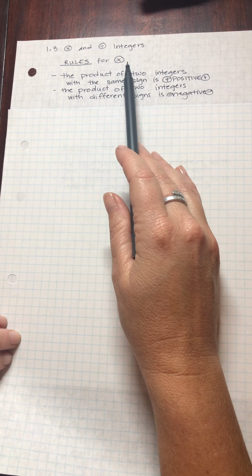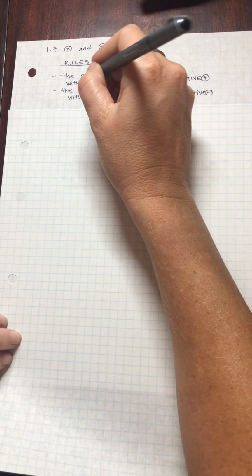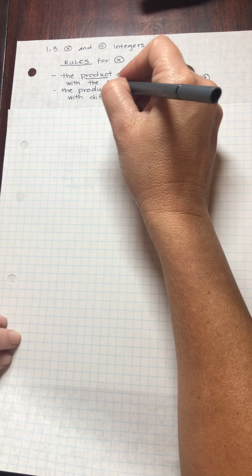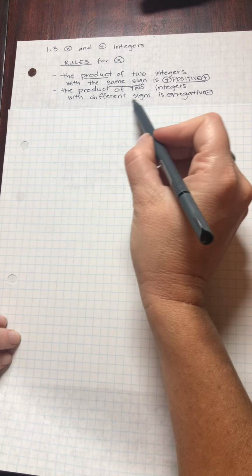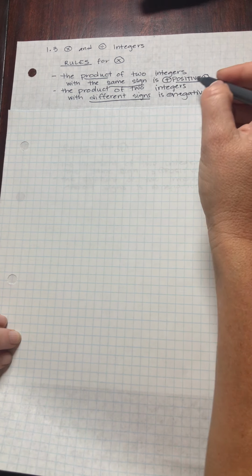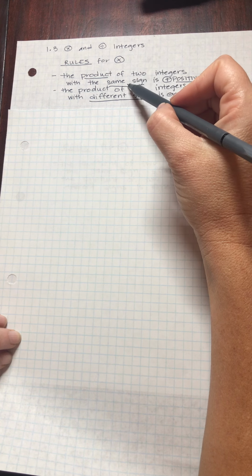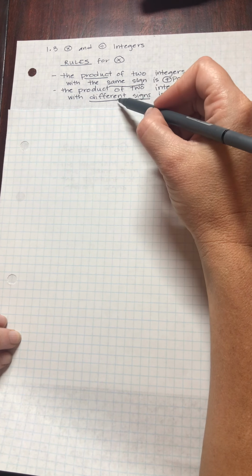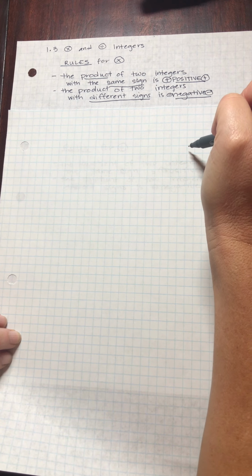When we multiply, the rules are: the product, so the answer, of two integers with the same sign is positive. The product of two integers with different signs is negative. So when they have the same sign, the answer is positive. When they have different signs, the answer is negative. Make sure you get that in your notes.